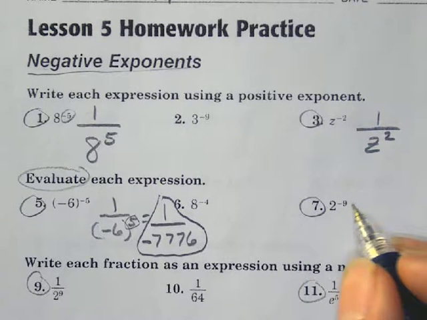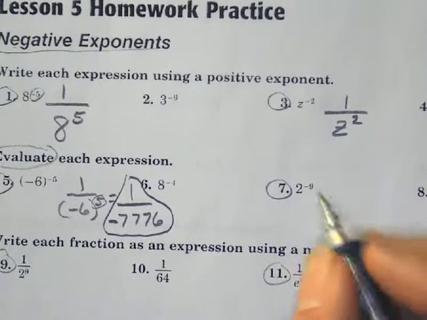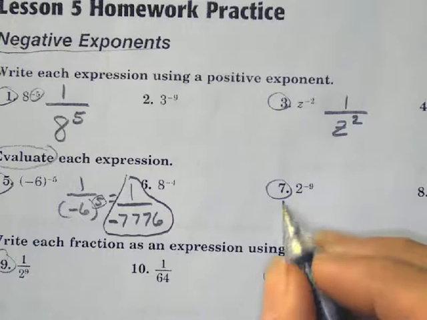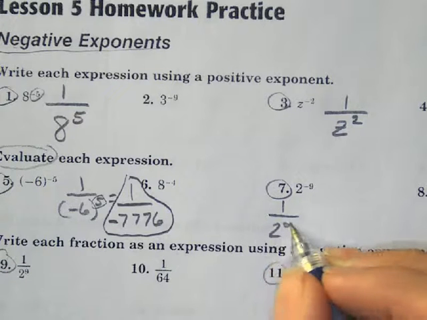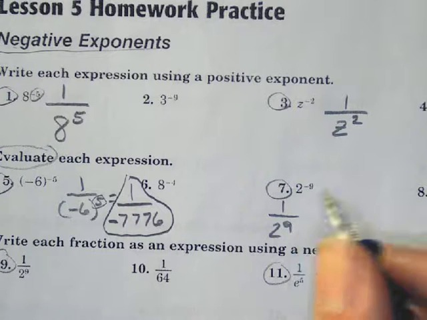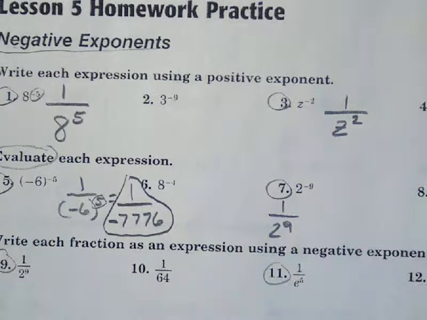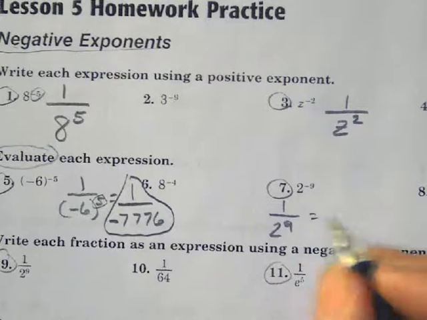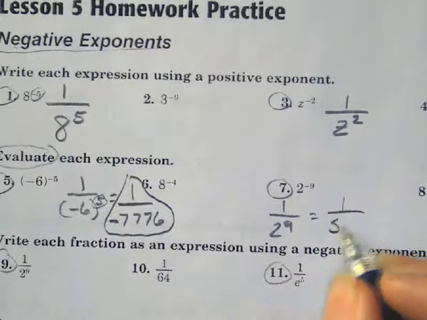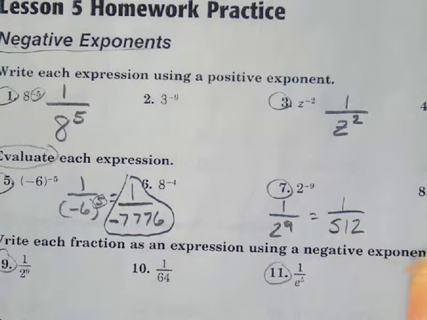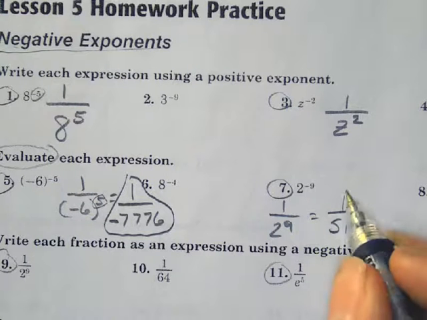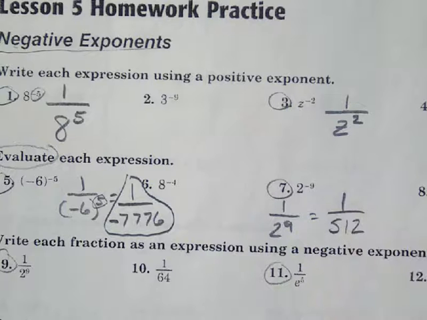This is the same on number 7 because I have a negative 9. So I start with 1 over 2 to the 9th. Sorry, actually it's not negative, because that's a positive 2. So 1 over 2 to the 9th becomes 9 2's multiplied together. 1, 2, 3, 4, 5, 6, 7, 8, 9. And that becomes 1 over 512. All right, that is how we would evaluate that expression, 1 over 512.